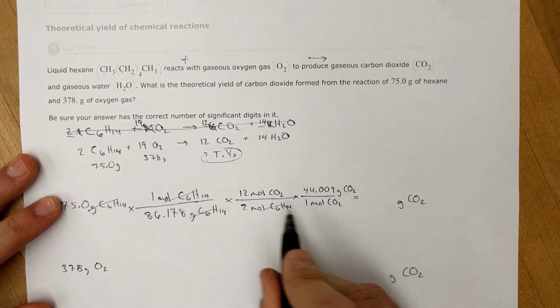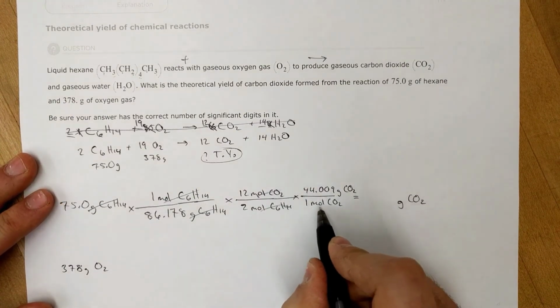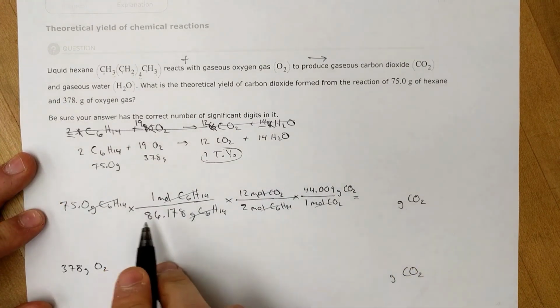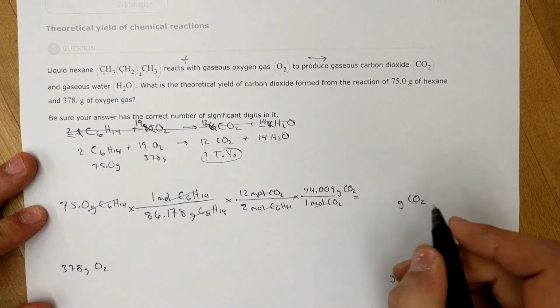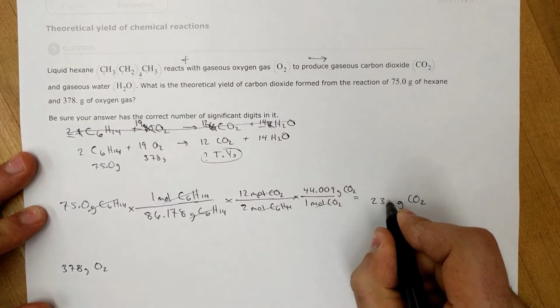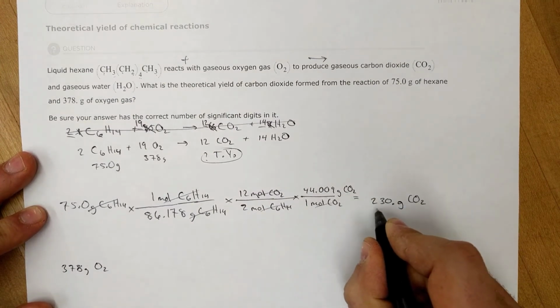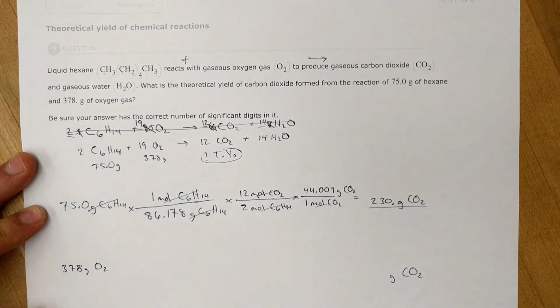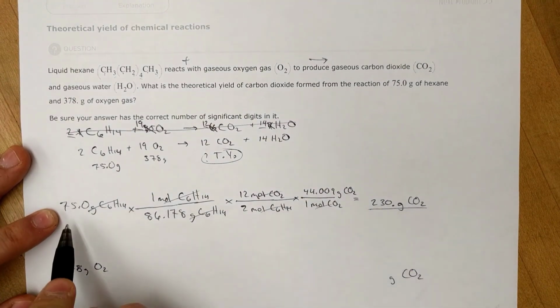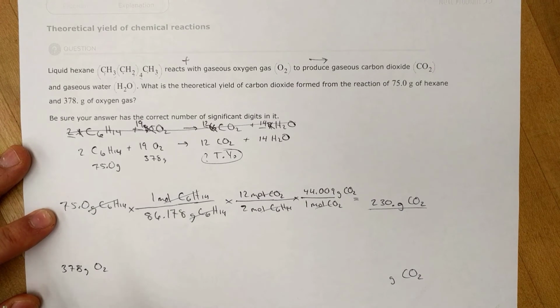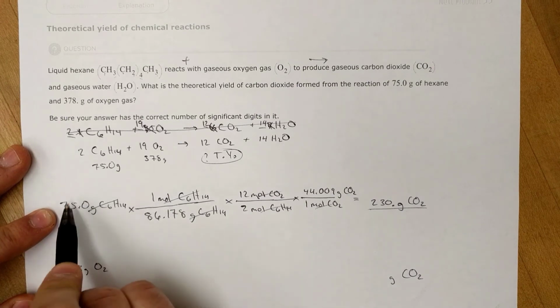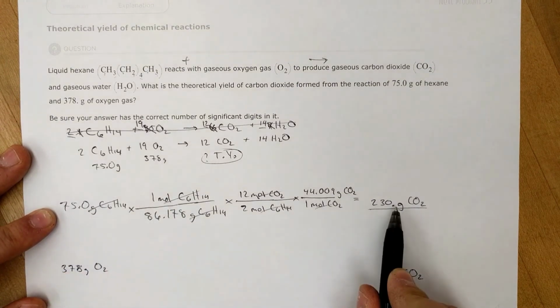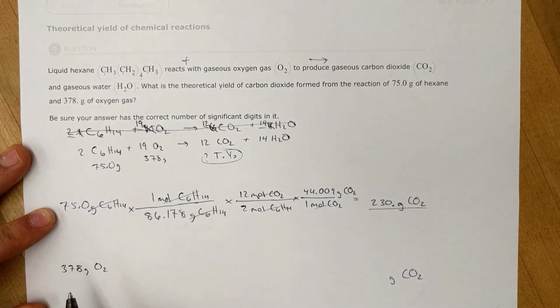Now we can plug that into our calculator, multiply across the top, divide across the bottom, and we get 230 grams of carbon dioxide could be produced if all C6H14 reacted. So when all of this reacts, we would have that much produced when this runs out.